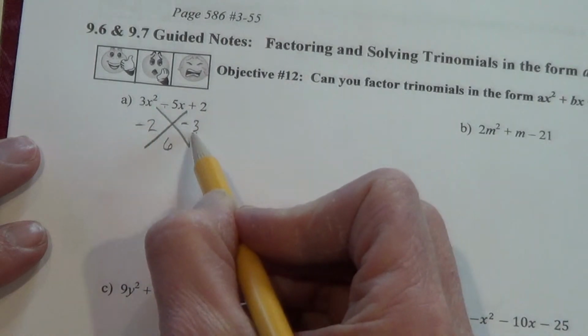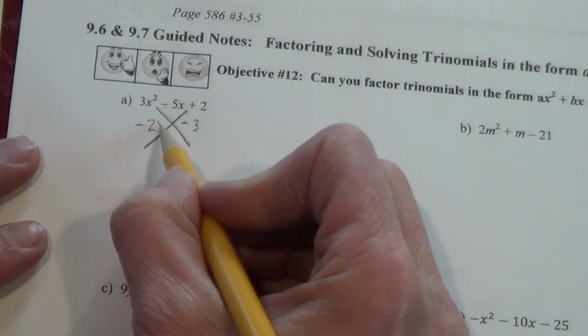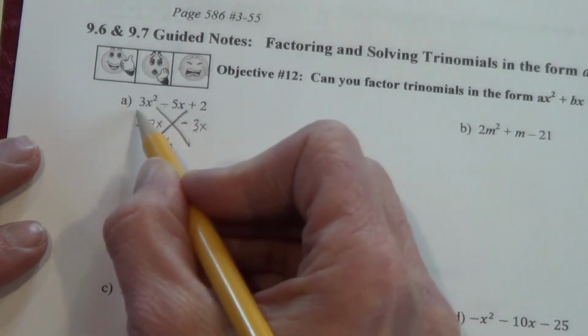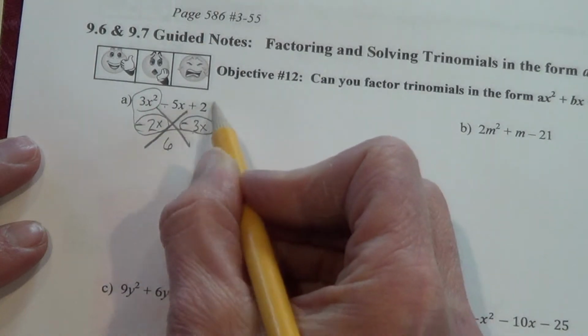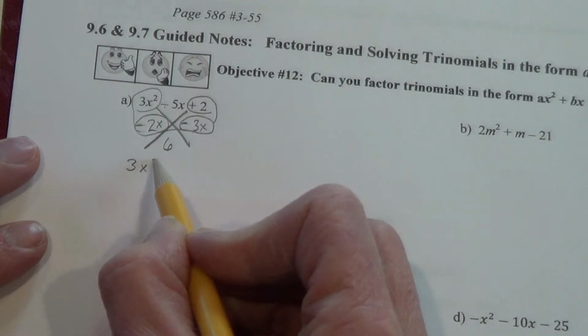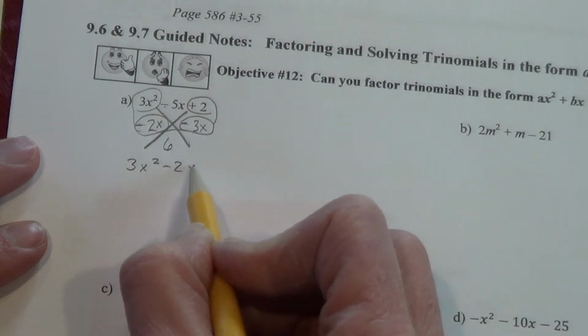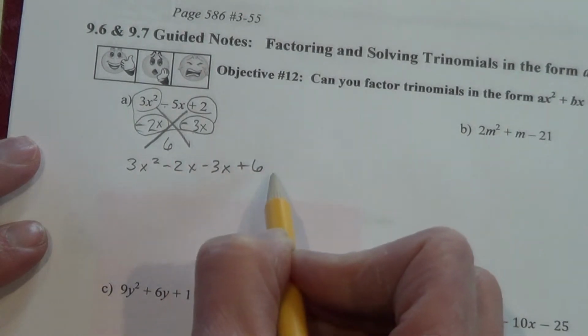It doesn't matter the order that I write these in. You'll get the same answer either way. Bring the x down, circle our terms, and now write your 4-term polynomial: 3x squared minus 2x minus 3x plus 6.